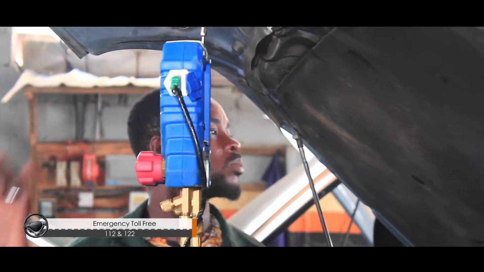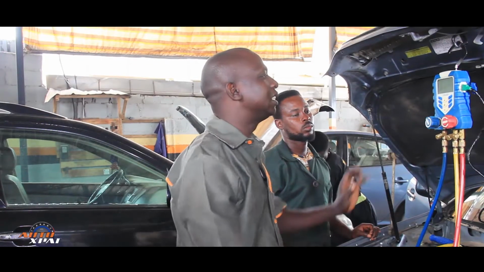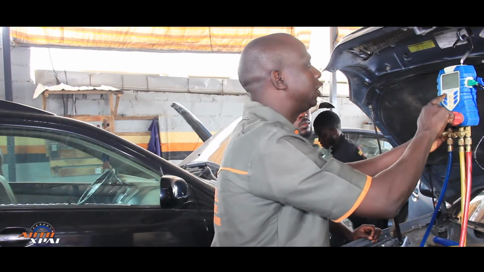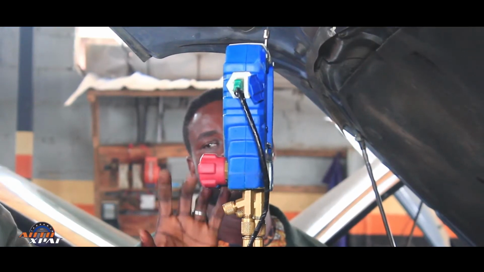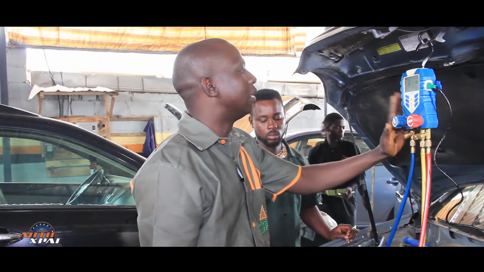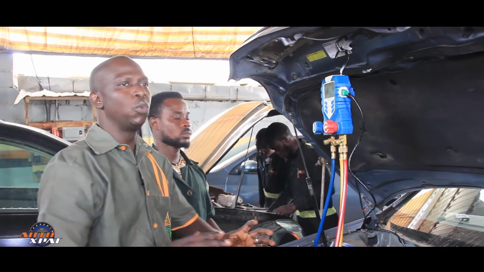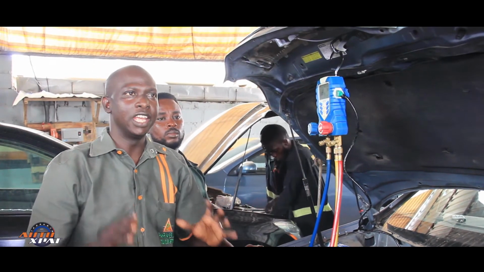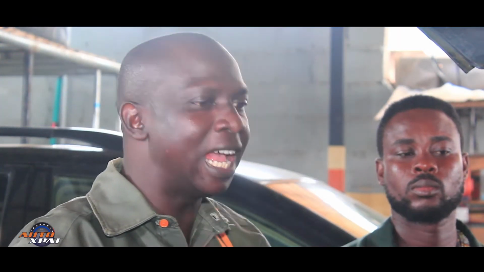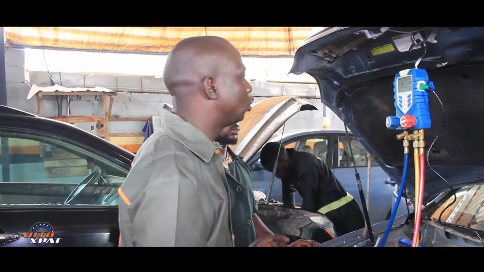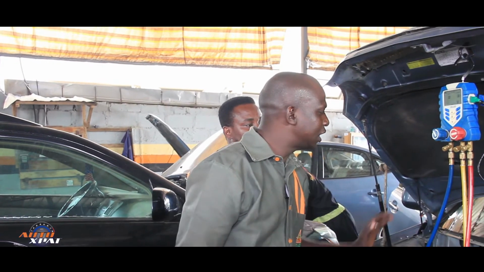The number one equipment that you will need in such a scenario is what I call a manifold gauge. As you can see, this is a digital manifold gauge. This particular one has the ability to recognize more than 20 refrigerants. We have different refrigerants in car AC, the same as with domestic and industrial air conditioning systems. But before you allow anybody to put any gas into your system, the number one thing to do is to remove the refrigerant that was there before.